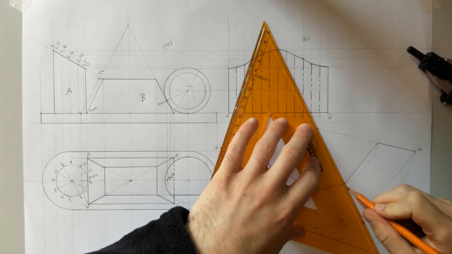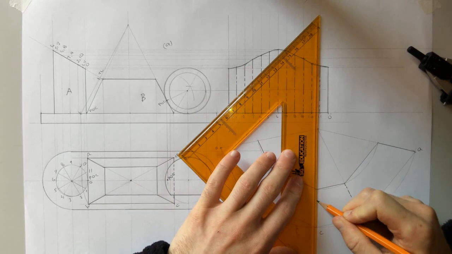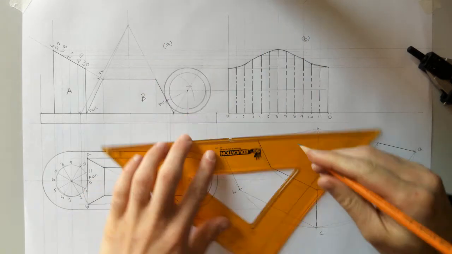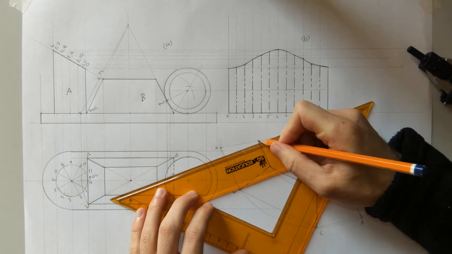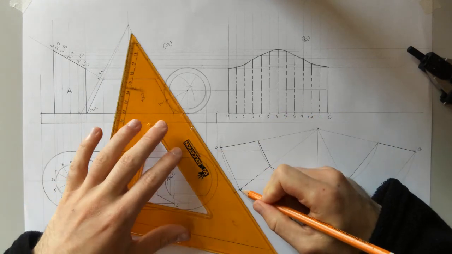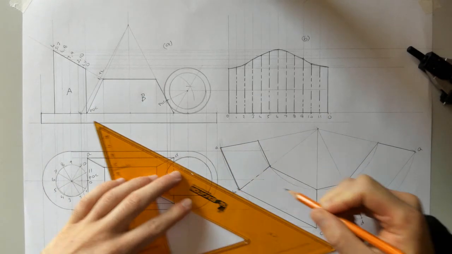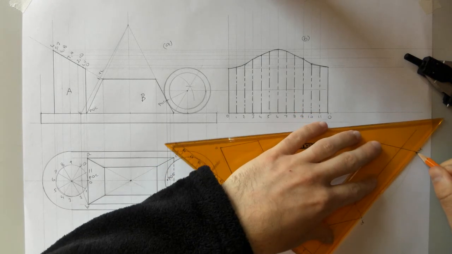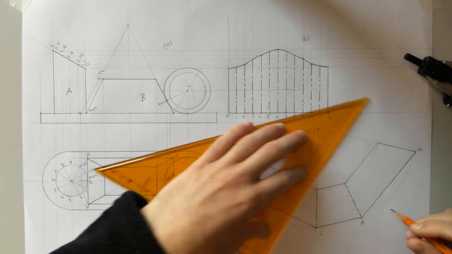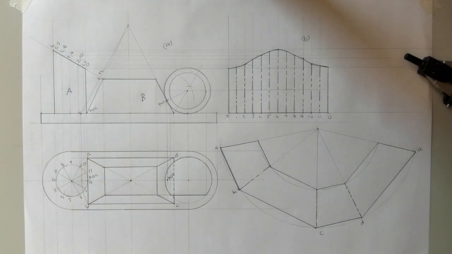So remembering to put fold lines in between. And then the last one on the outside is going to stay heavy. And then connect all these edges together. And then that completes the question there.